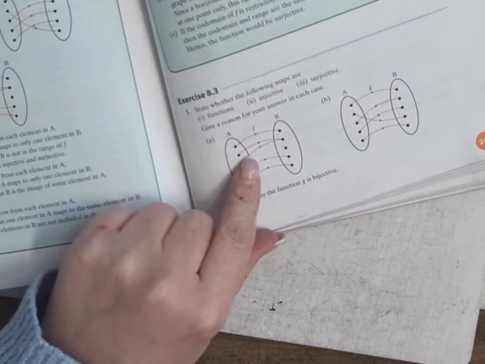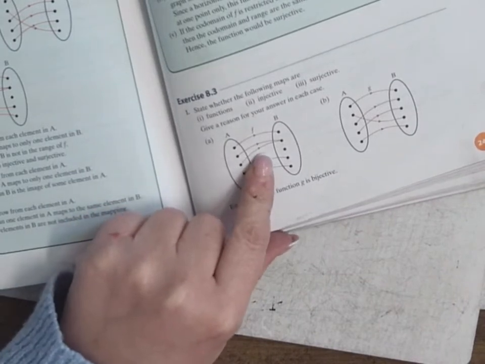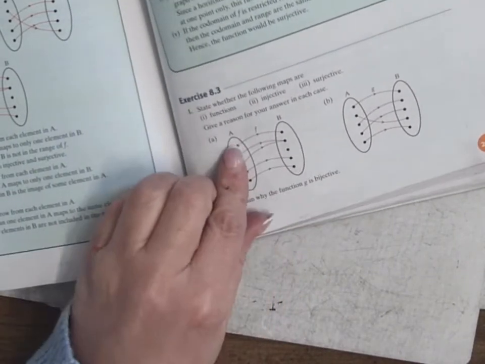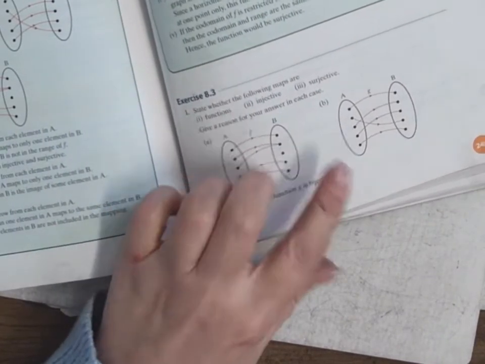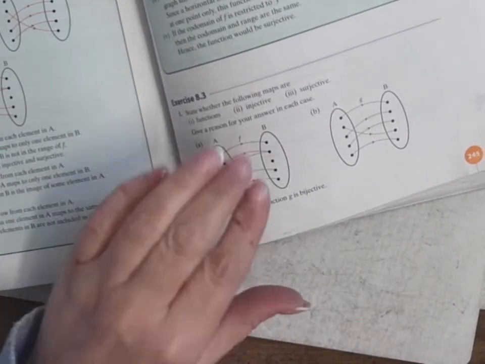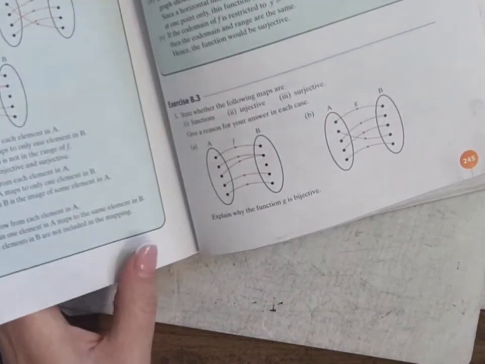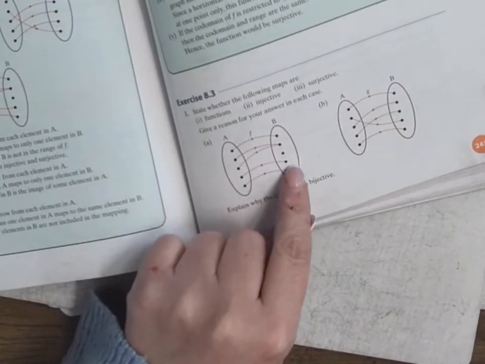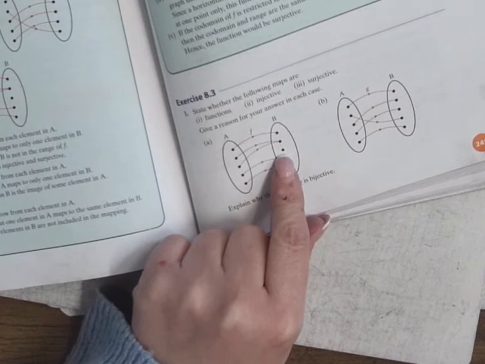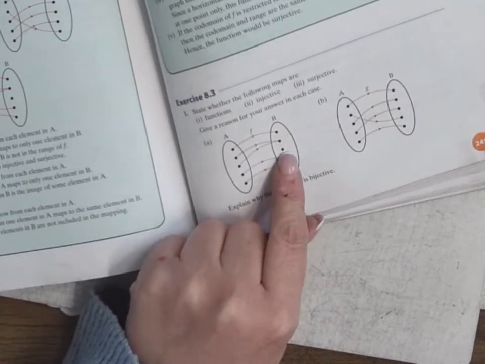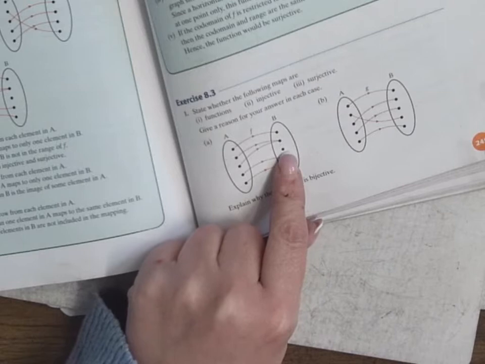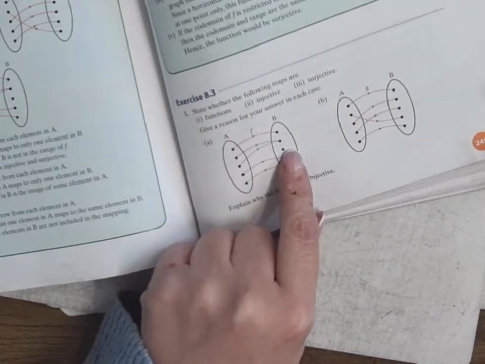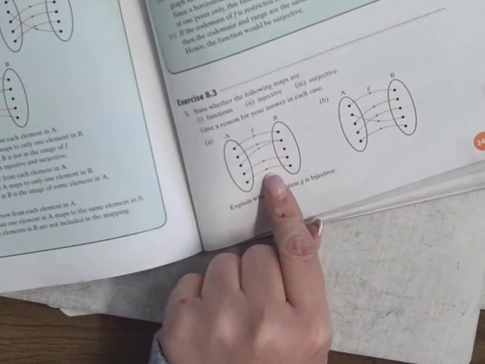Right, okay. First one, is it a function? Sorry, is it a function? Yeah, there's one arrow leaving all the inputs, right? That's all you need to know about a function. Is it injective? No, it's not. Why? Because every output has to have at least one input. And look, there's one here with no input, isn't there? Right? So no. Agreed? Is that right? Yeah. Okay, and is it surjective?